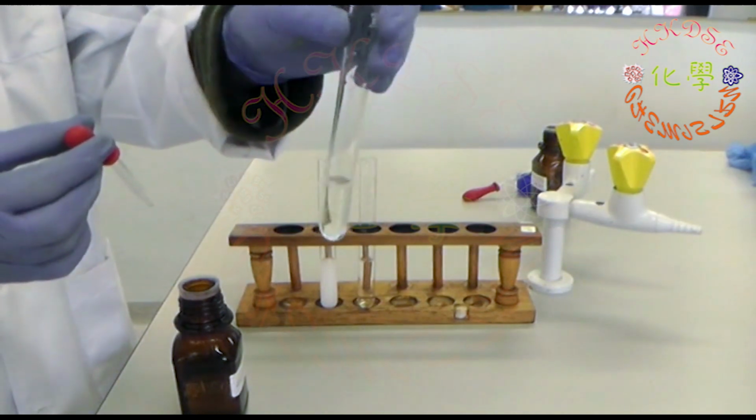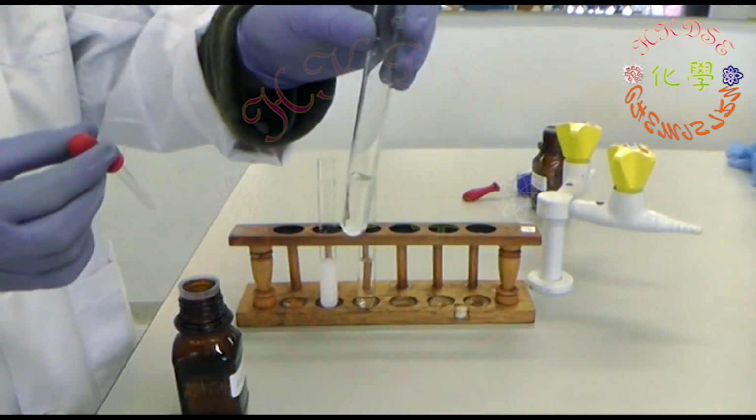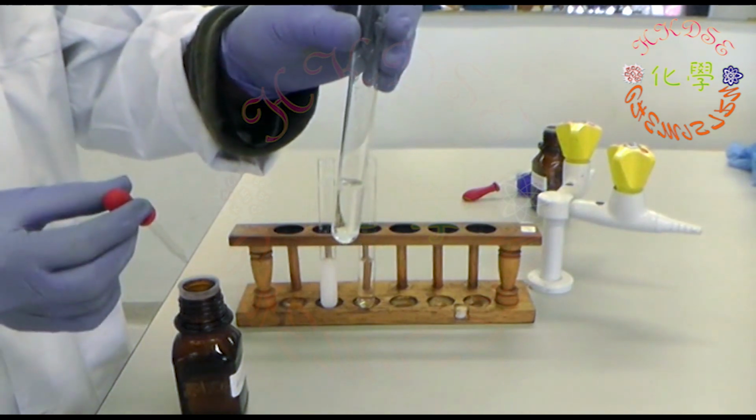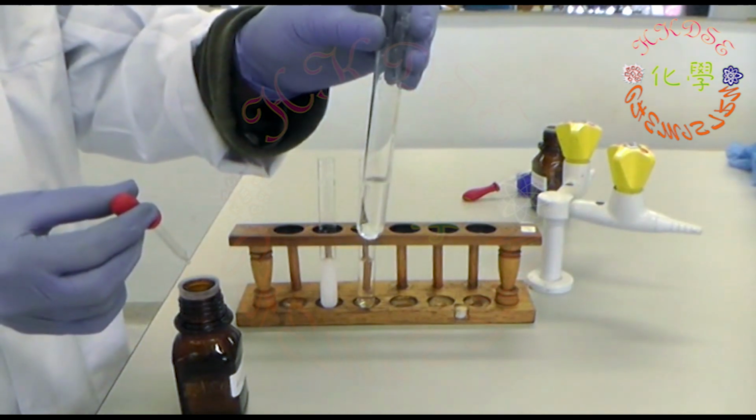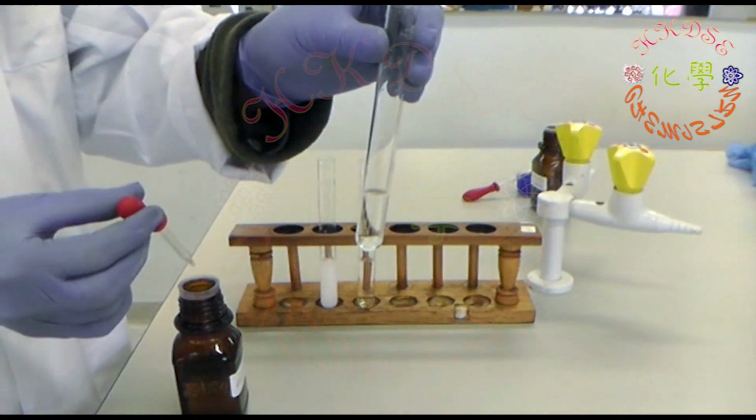With this observation, try to explain why there are different results when sodium carbonate is dissolved in tap water and deionized water respectively.